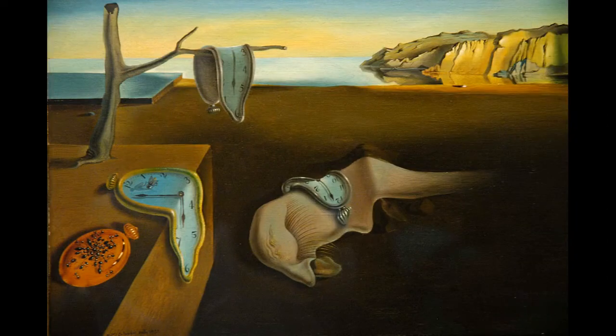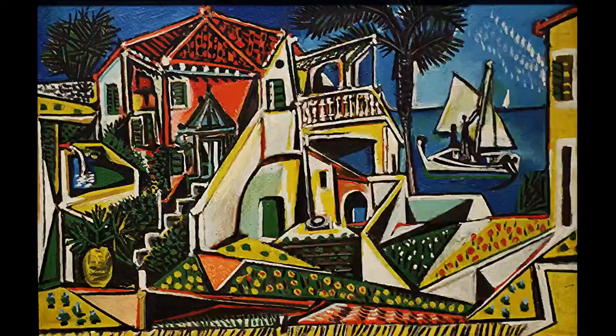This one here is by Salvador Dali. It's called Persistence of Memory. It's pretty famous. And then I have another one here by Picasso called Mediterranean Landscape.